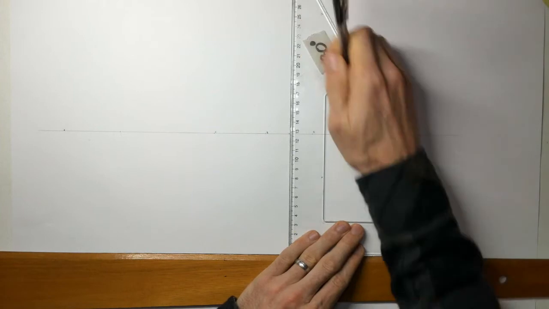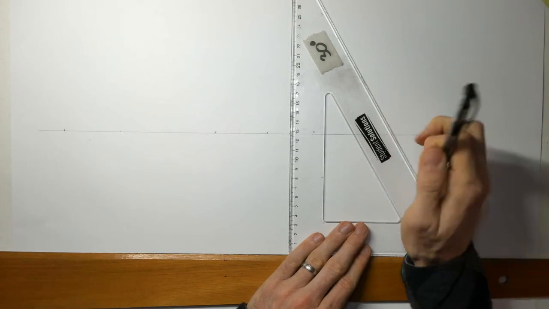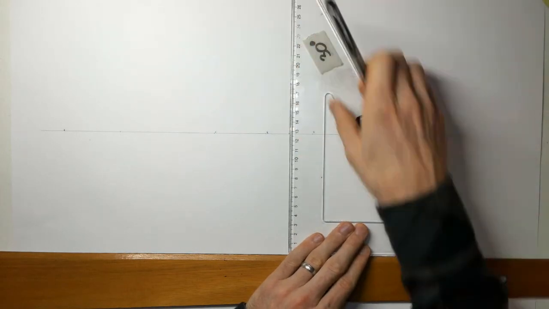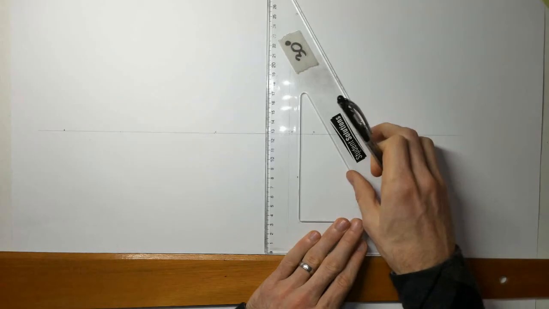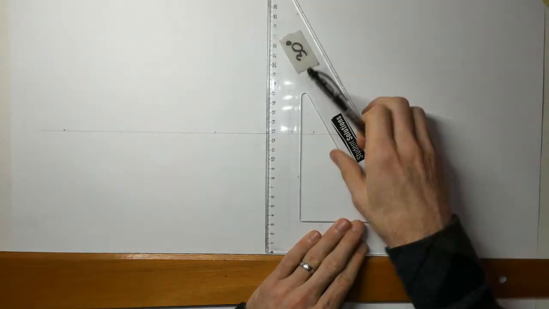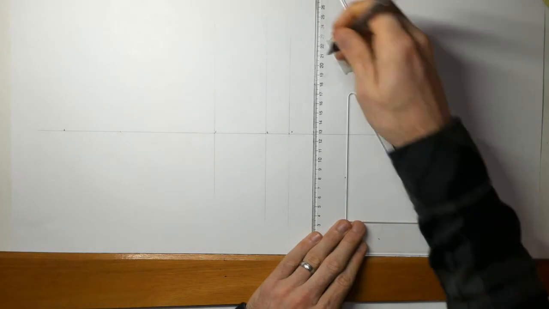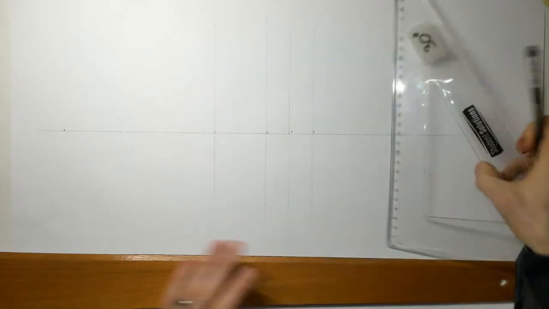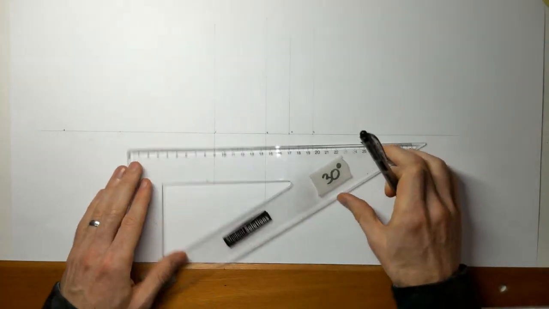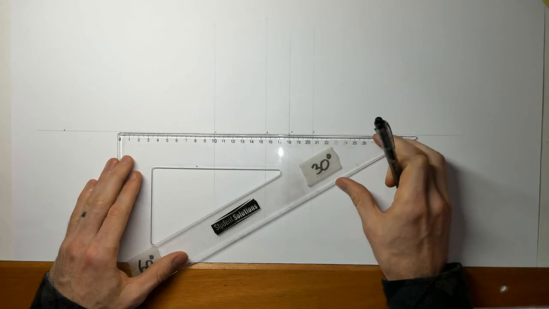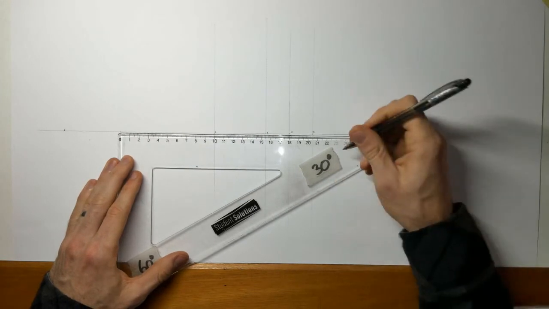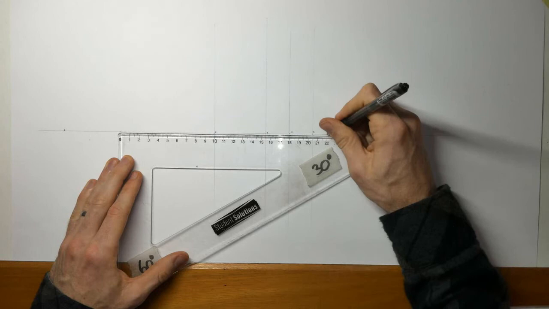Measure our out, up and down. So we're going up. Project lines up and down there. And actually, we might as well just take our measurement for E while we're here, which is 120.